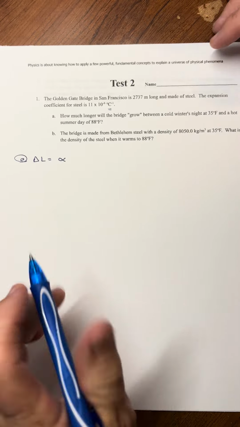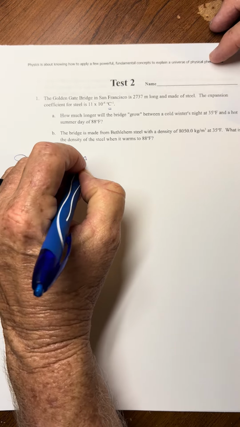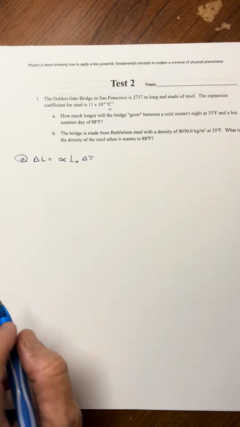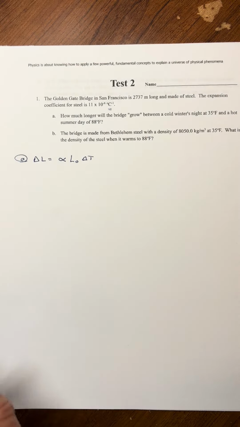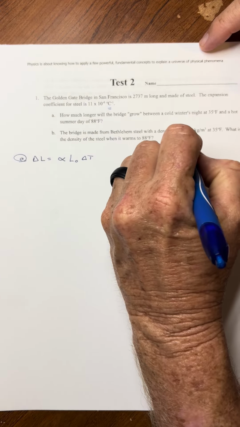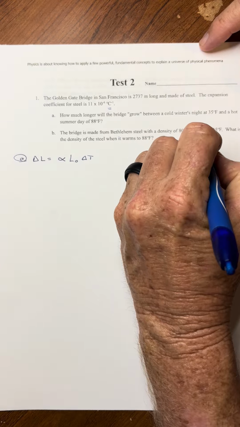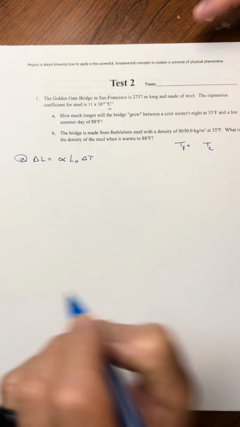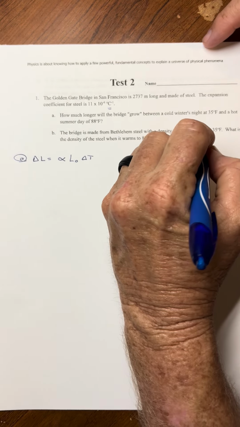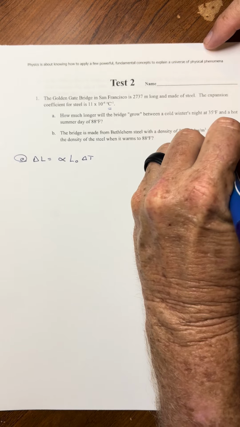Okay, so there is a change in its length, and of course we learned that the change in length is the coefficient of expansion, this alpha, times the original length times the delta T. And so let's focus on that delta T for a moment. You might remember that if you want to do a conversion, the temperature on the Fahrenheit scale is the temperature on the Celsius scale multiplied by 9/5, and then offset by 32.